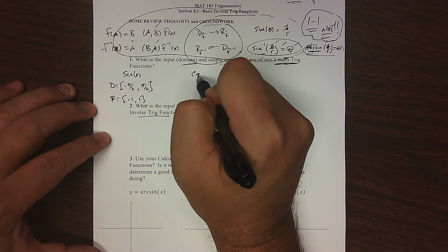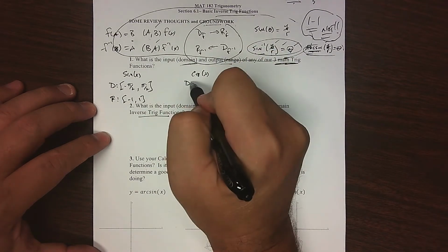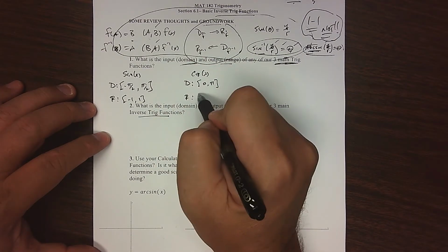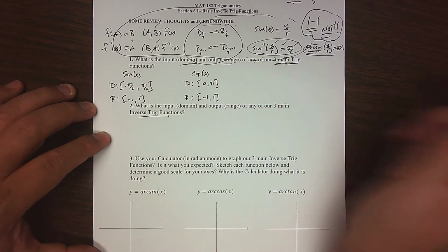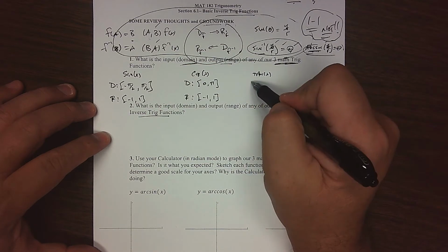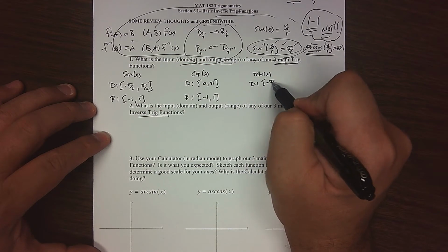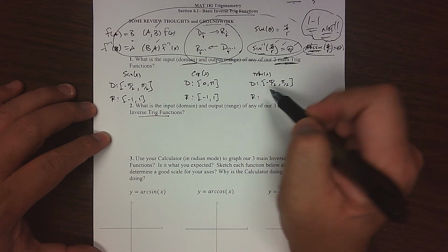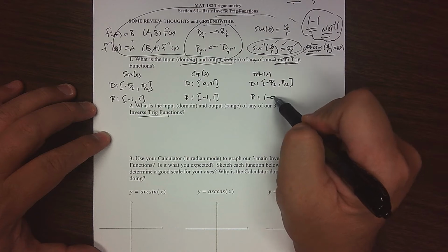For cosine, we restricted the domain from 0 to pi. And that's where it went through its full range of motion from negative 1 to 1. And for tangent of x, we restricted the domain like we did for sine, from negative pi over 2 to pi over 2. And of course its range is everything.